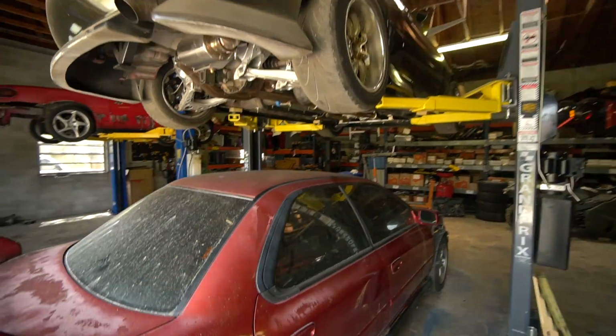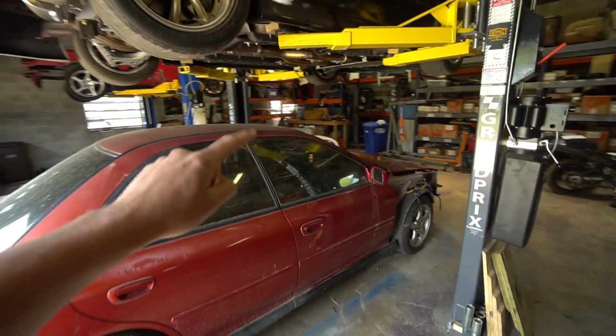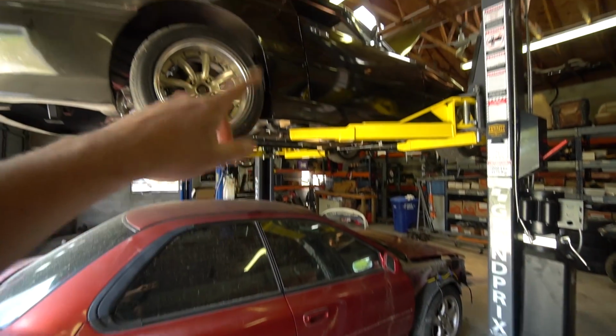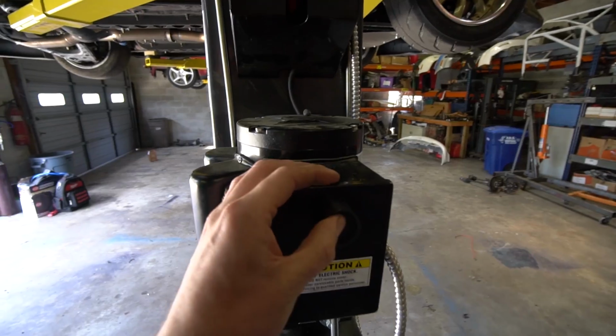So first thing I got to do before we get going is get the GC out and bring the Miata down so we can start working on it.